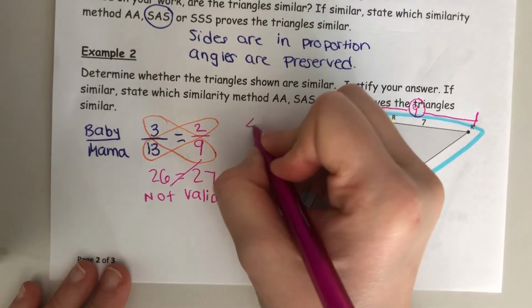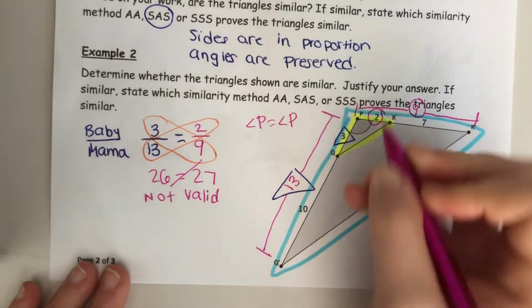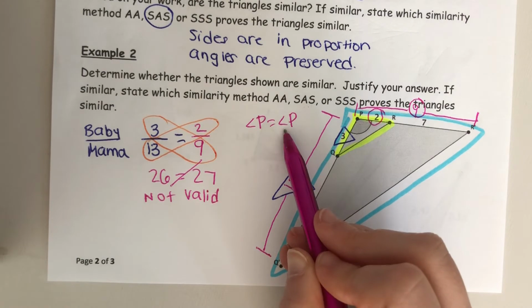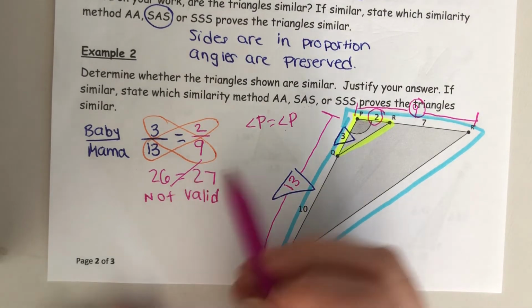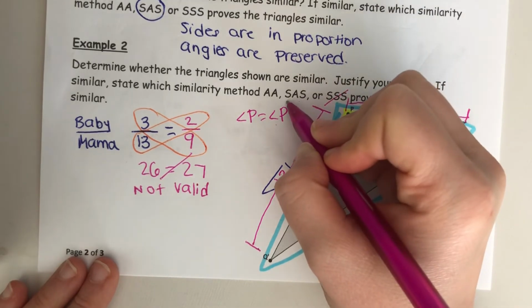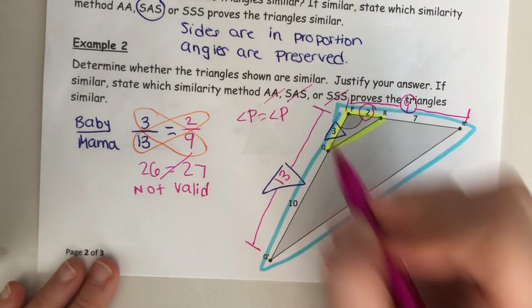But we know that angle P is equal to angle P. But is that enough information to prove that these triangles are similar? We're only given one angle and the sides aren't in proportion. So we can't prove it by side, side, side. We don't have enough sides. Side, angle, side doesn't work, and we don't have another angle.